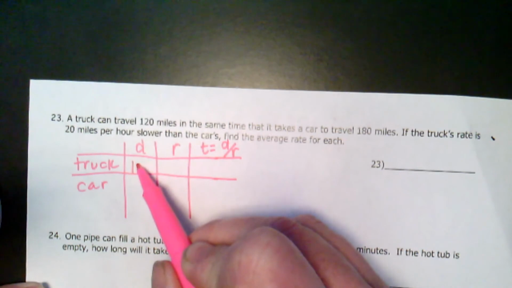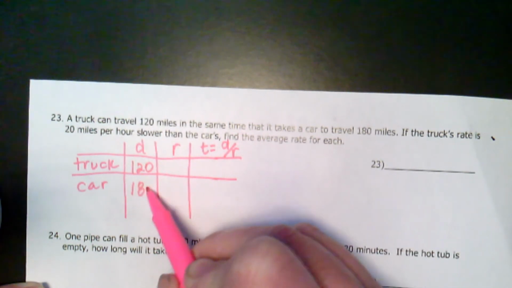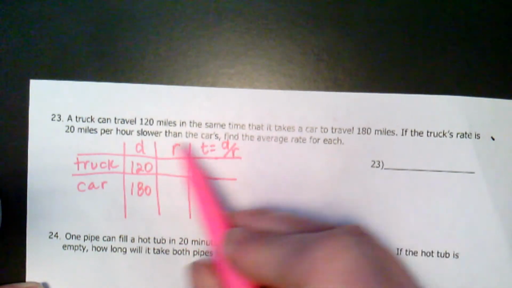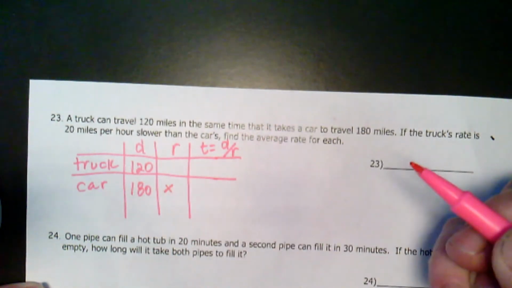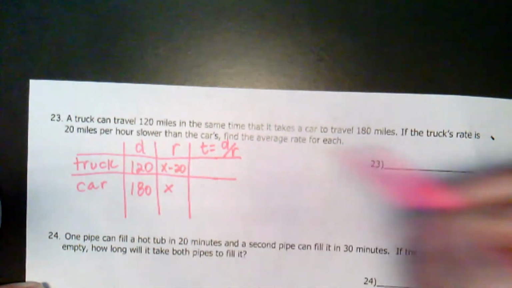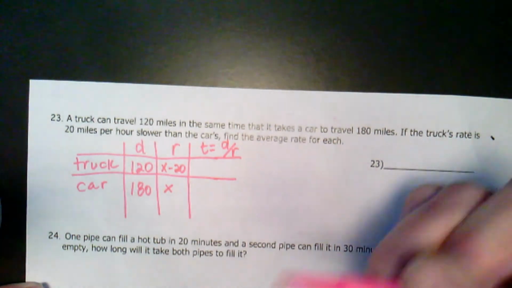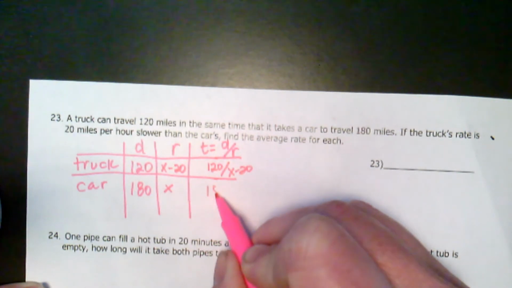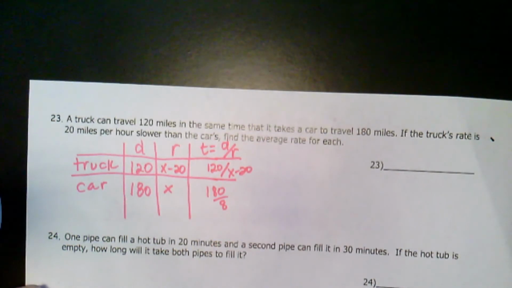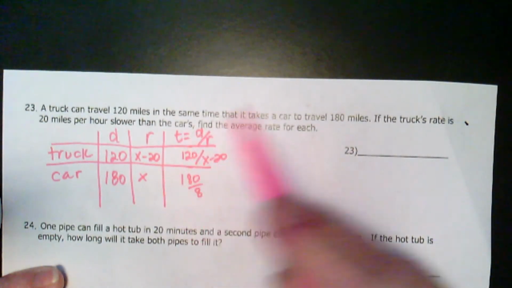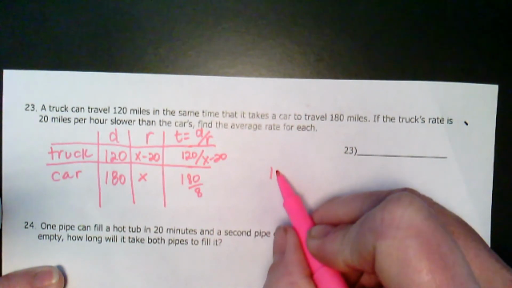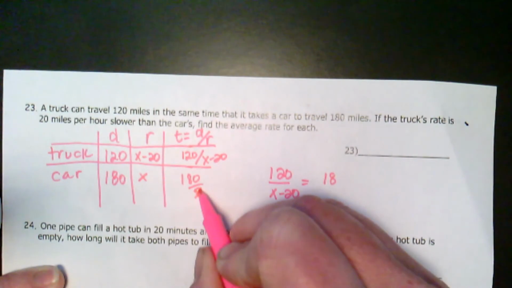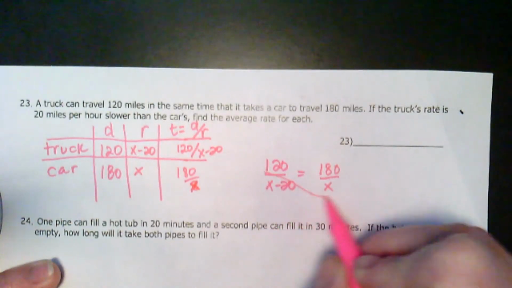Alright, so it says a truck can go 120 miles, a car can go 180, and it says that the truck is 20 miles slower. Well, the car we don't know, but we do know the truck is 20 miles slower than whatever the car is. So if we just put these together, we get our two equations, and it says it does the same time. So if we set these up as an equation that are equal to each other, oops, this should be x, sorry, cross multiply.